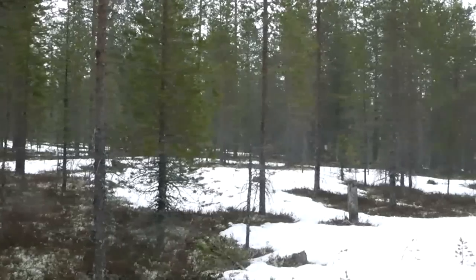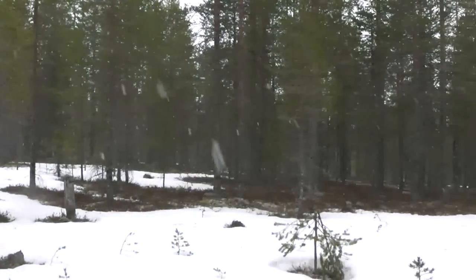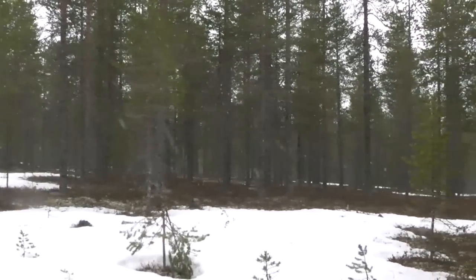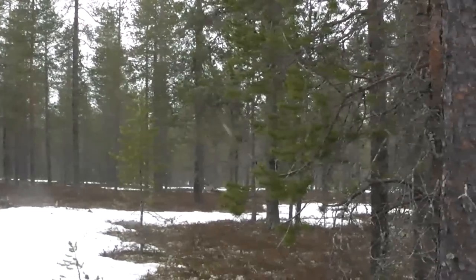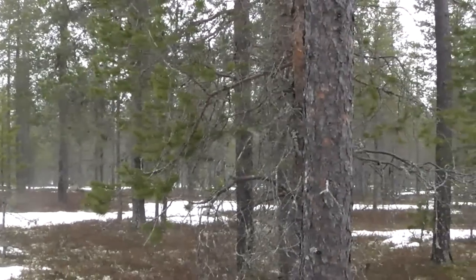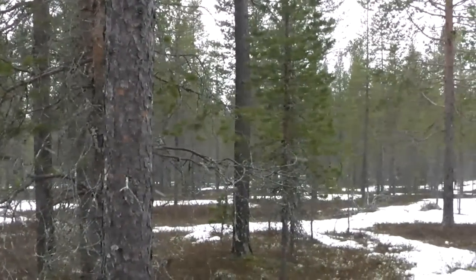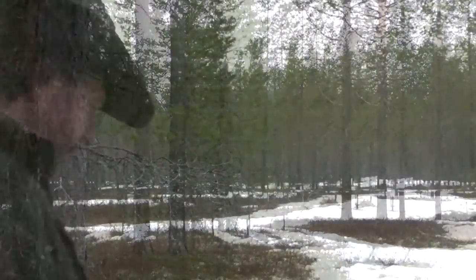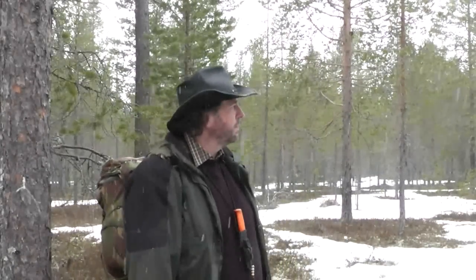I'm now turning towards the south. And I'm turning back again towards the west. Well, you see, the terrain slopes towards. Well, this snow's getting pretty annoying for the camera, actually.